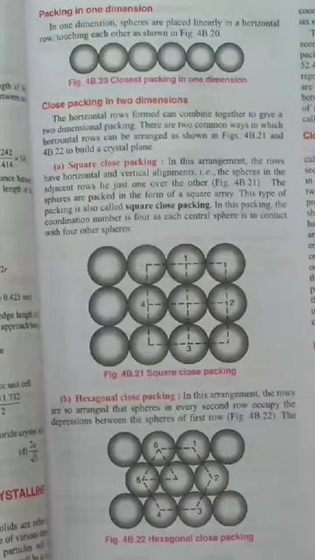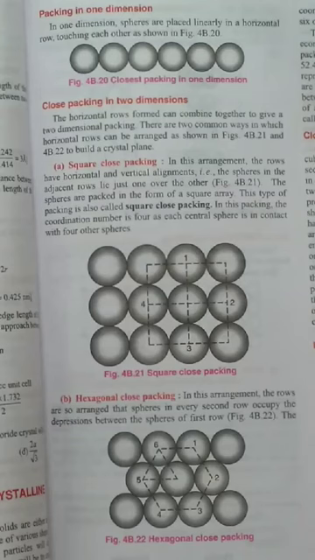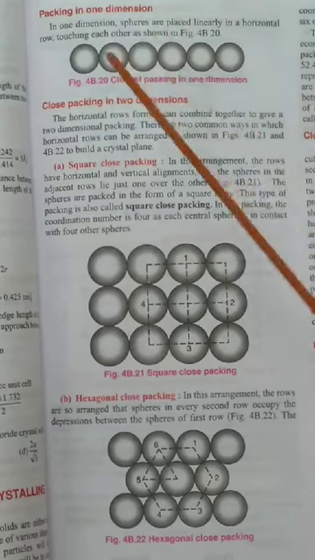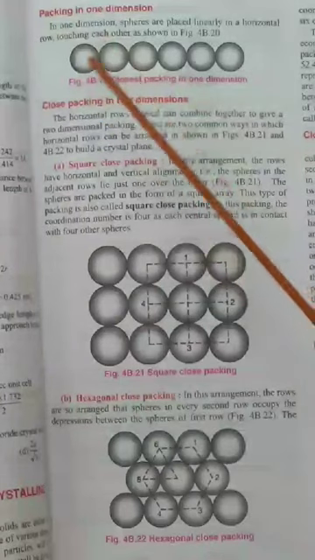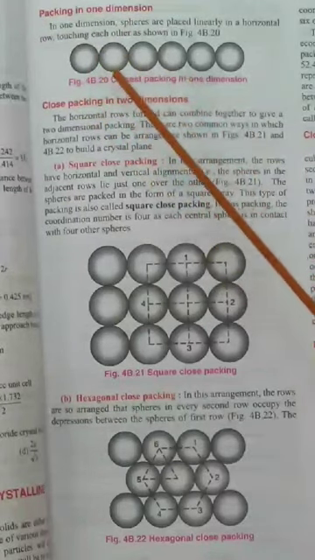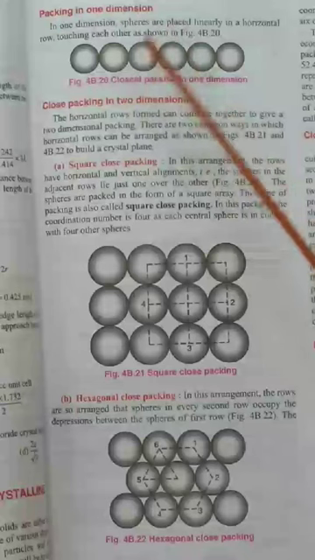Yet we have studied about the properties of solids. The properties of solids are all due to the compact arrangement of the particles. The compact arrangement of the particles inside the solid can be studied by a concept called close packing. This close packing can be studied by three different approaches.